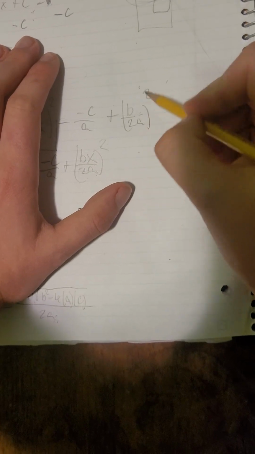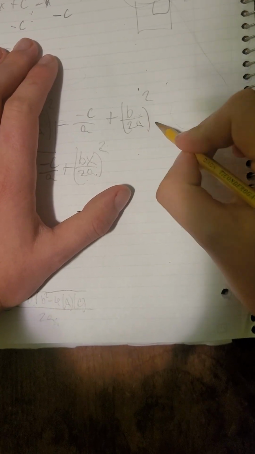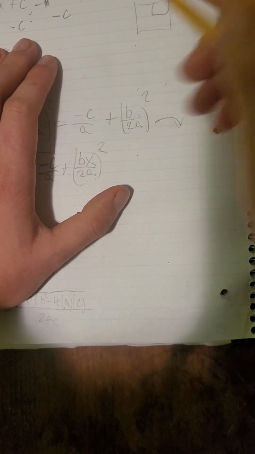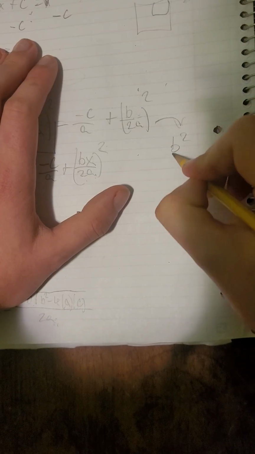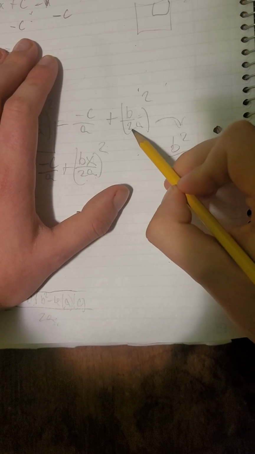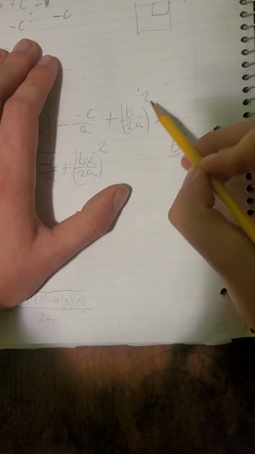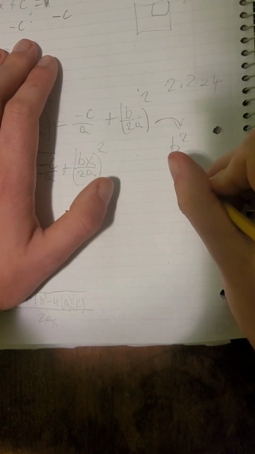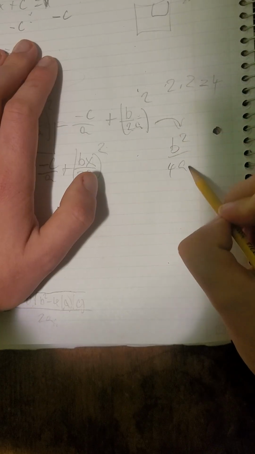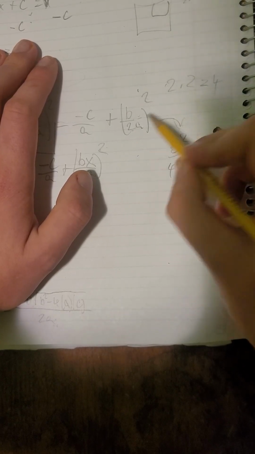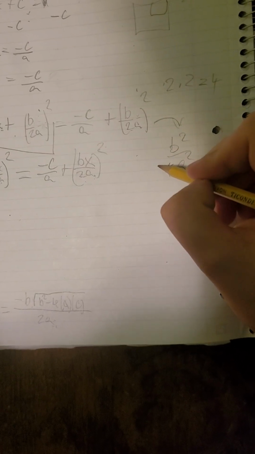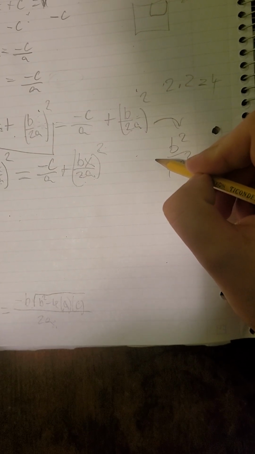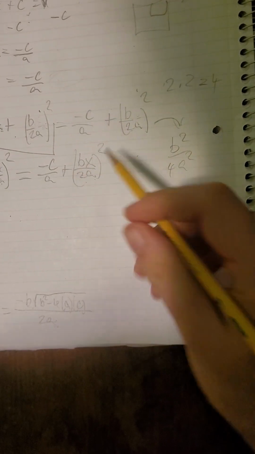Where was I? Okay, distributing. So I was right about one thing. I do want to distribute this. So this would turn into b squared divided by 2 to the power of 2, which is 2 times 2 equals 4. Easy. A squared. Because you're putting this on everything in there. All right, and then plus, yeah, so that would be here.